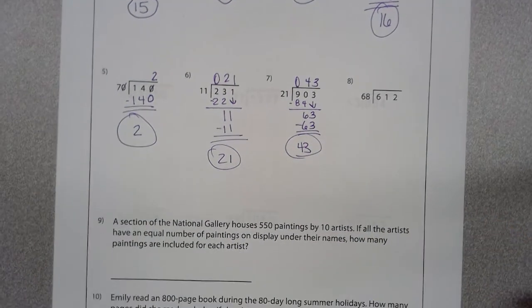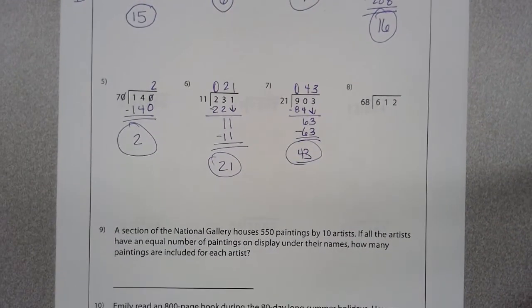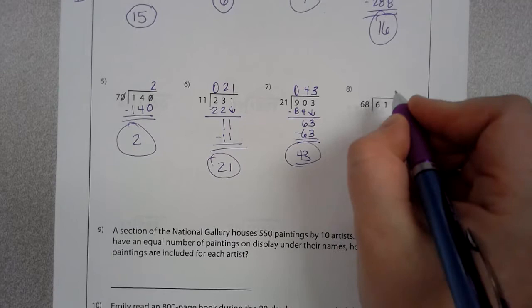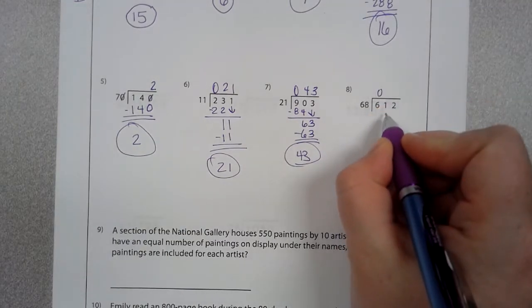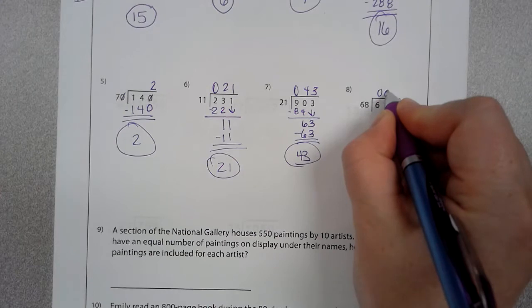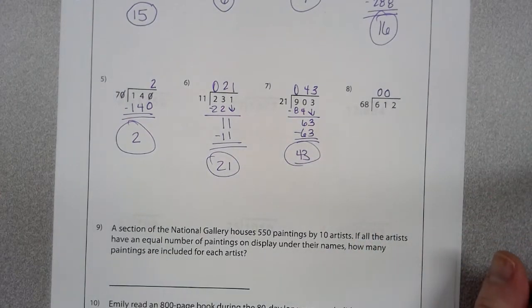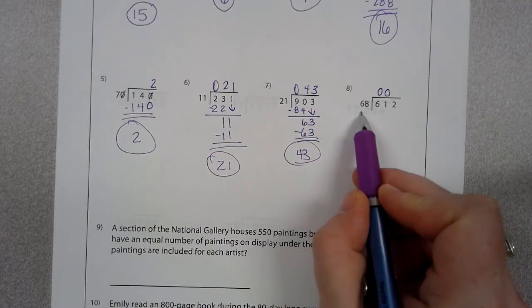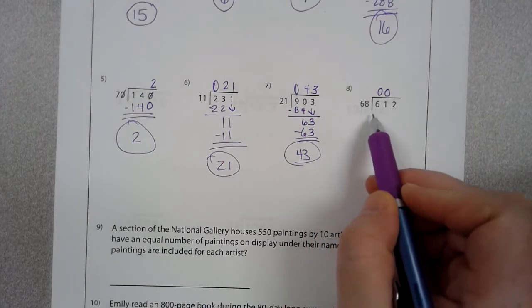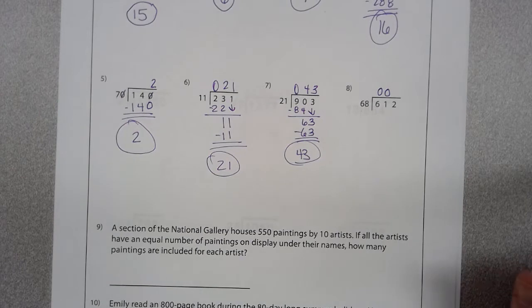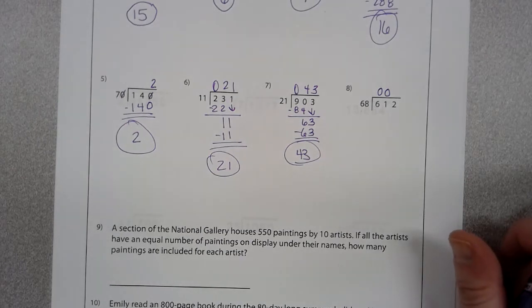All right, now we have 612 divided by 68. So I know that 68 will not go into 6. Unfortunately, it won't go into 1 either. So that leaves me with 612. Now let's try to figure this out. How many times will 6 go into 60? And you're like, well, 10 times. Unfortunately, I cannot use 10, but I can use the next number below it, which is 9.